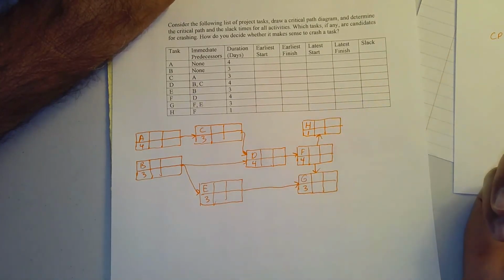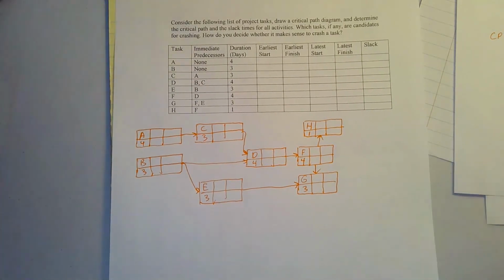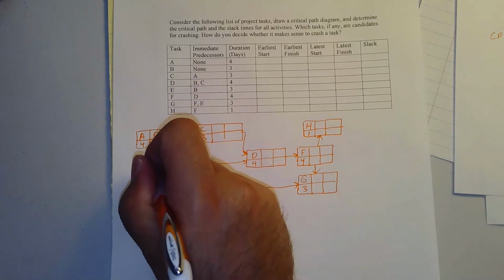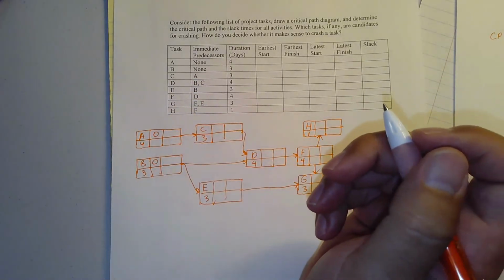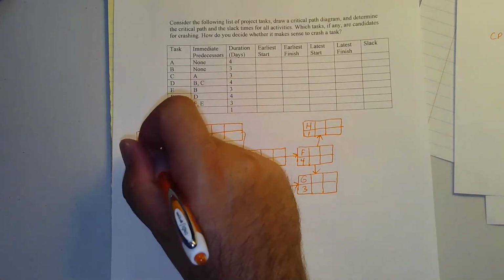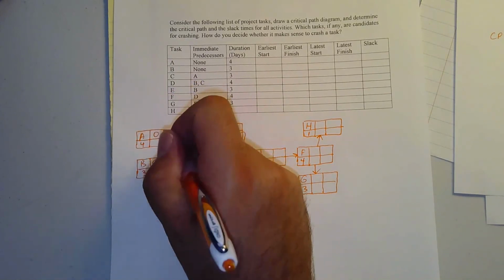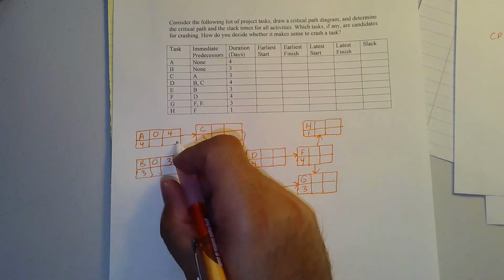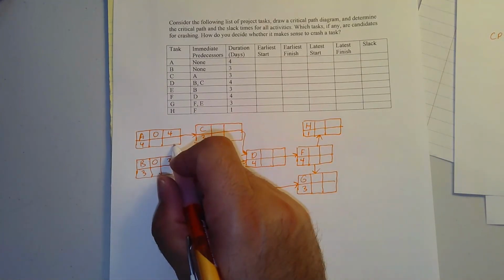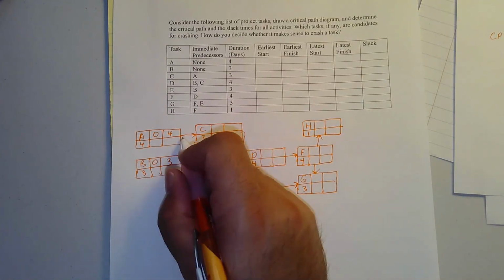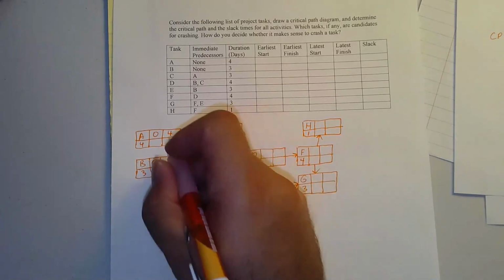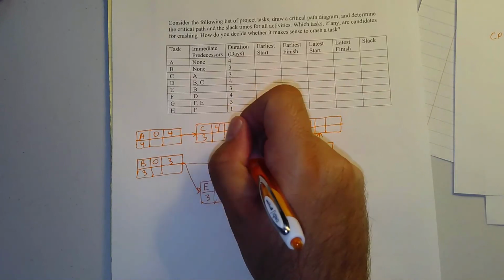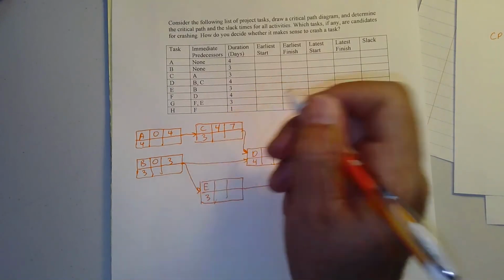All right, so now I'm ready to apply the critical path method to this problem. Both A and B could start at the earliest at time 0. A could be over by time 4, 0 plus 4. B could be over by time 3, 0 plus 3. C has only one immediate predecessor, A. A can be over by 4, so I have a 4 here. That's the earliest it could start, and its early finish would be 7.